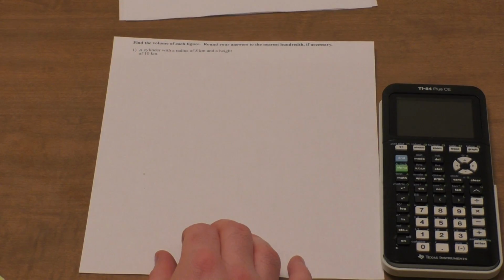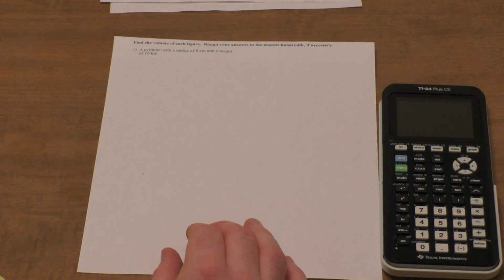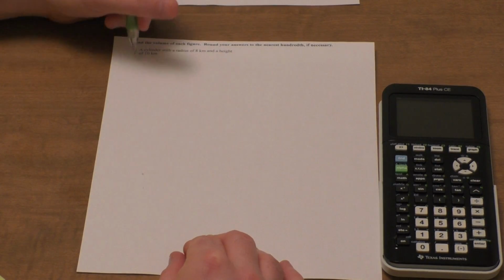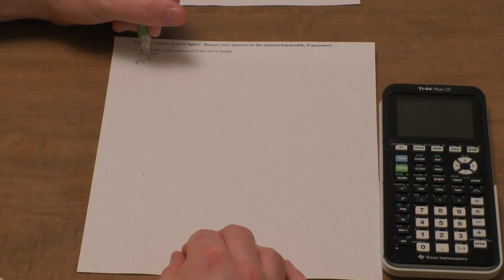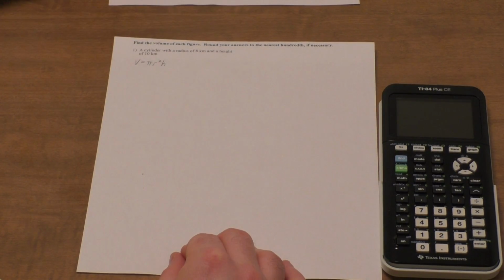All right. So that was a problem where we were actually given the cylinder. This is a problem where we're given a description of the cylinder. So I'm going to actually try to draw the cylinder just to make it more visual. But you don't have to, of course. You can go ahead and solve it if you understand the formula. So again, let me write down the formula. V equals pi r squared h.